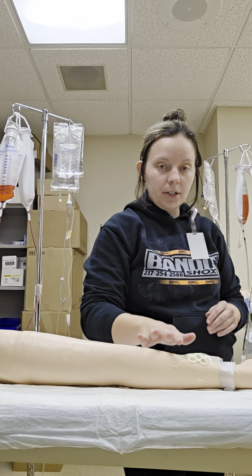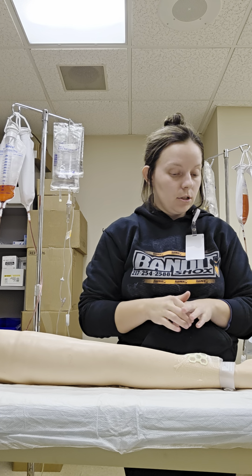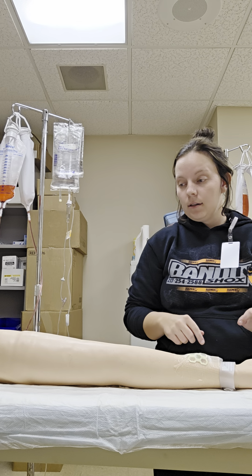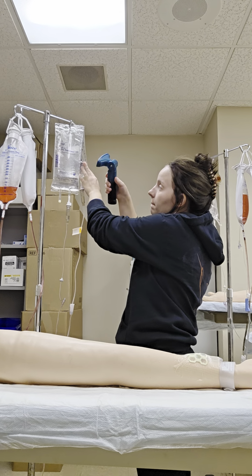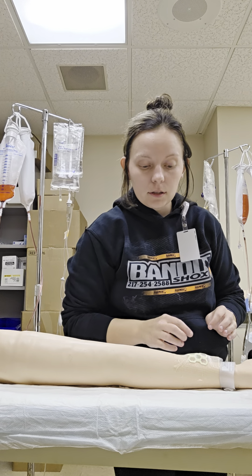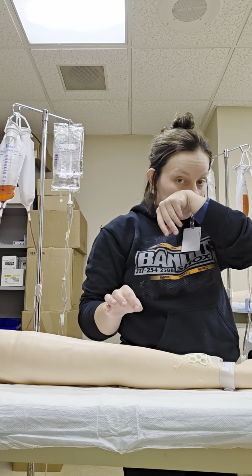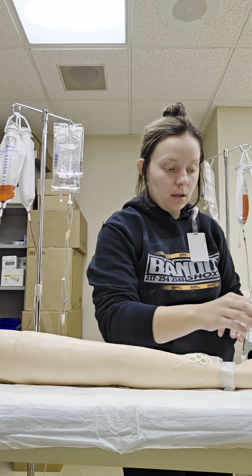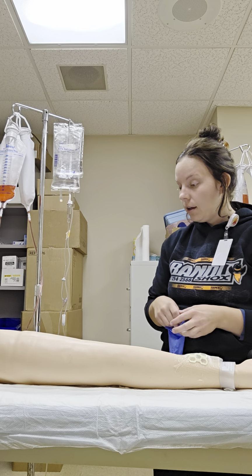I'm going to go ahead and assess for allergies. Mr. Foley has no allergies. So I am going to go ahead and scan my med. So beep. Med is scanned. I'm going to go ahead and just assess his IV real quick. No signs of infiltration, no signs of inflammation. So that looks good. So I'm going to go ahead and put my gloves on here.